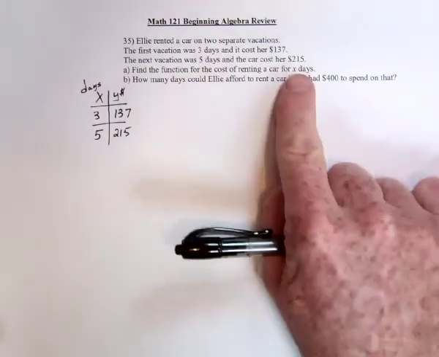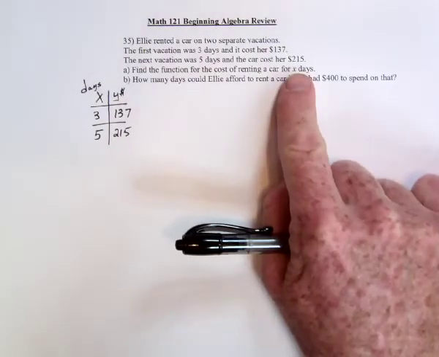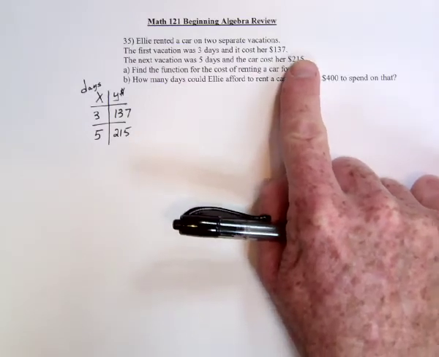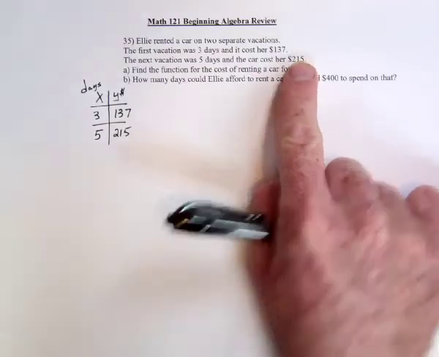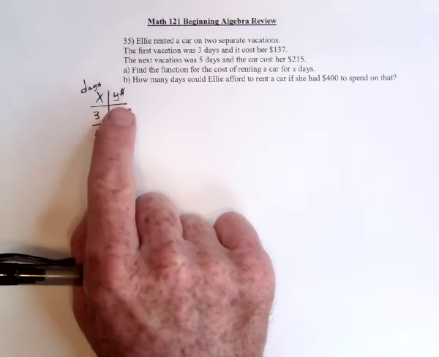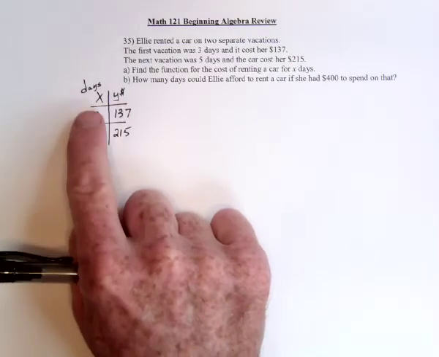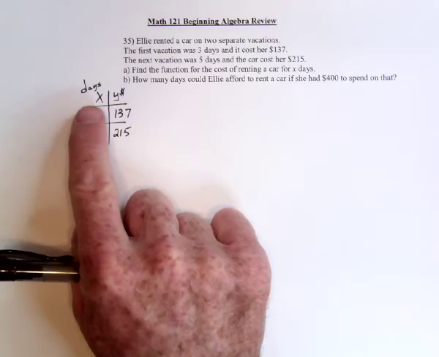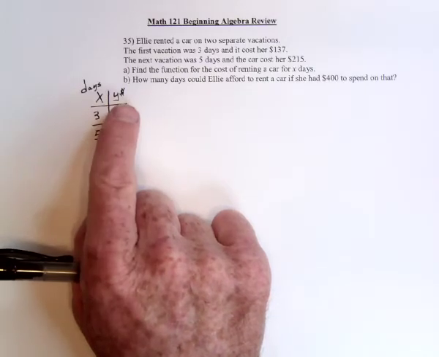Hey, just a quick little note right here. I gave the information that X should be used for days, but if not, then you're trying to decide what do I use for X and what do I use for Y? Well, whatever comes first in the story, that should be the X. Whatever comes second should be the Y.